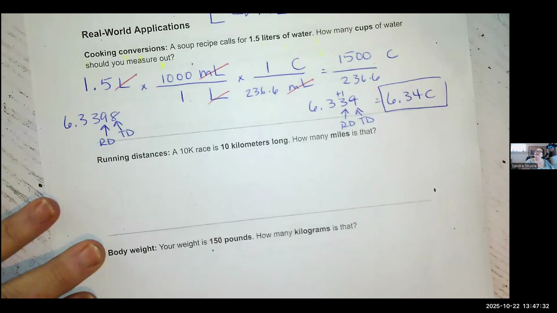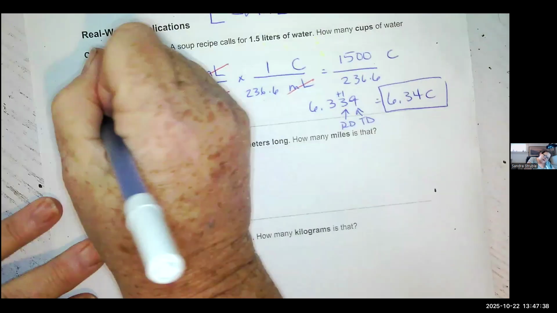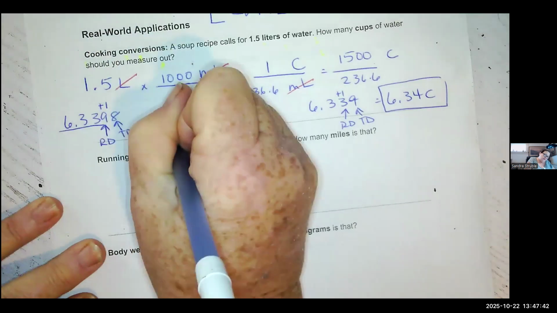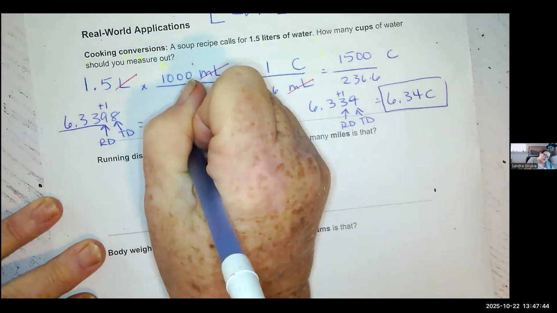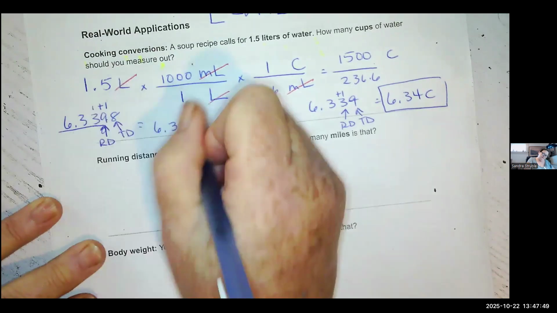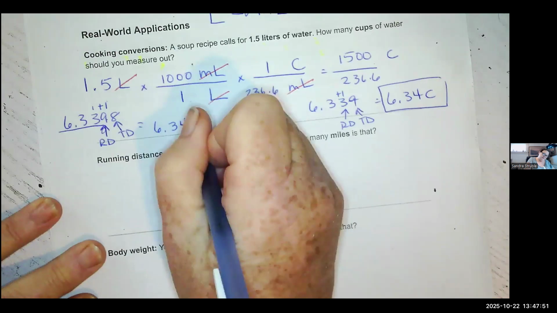So if 8's my testing digit and it's greater than 5, I'm going to have to add 1 to my rounding digit, which would make that 6.34. 9 plus 1 would be 10. Carry the 1 would be 4. And then that would be it. And that would be cups.